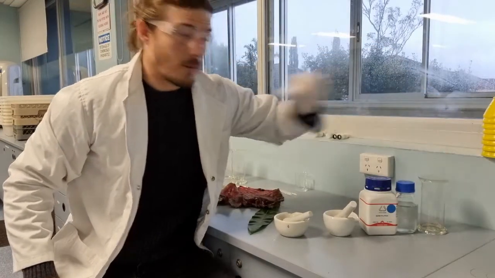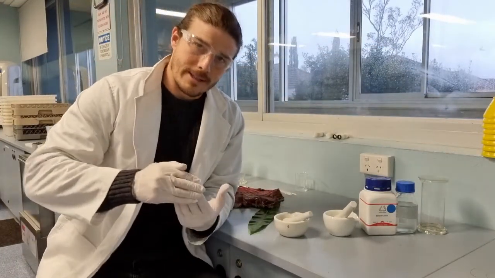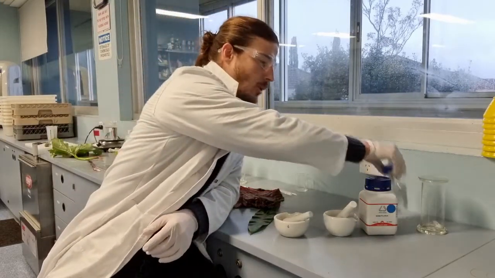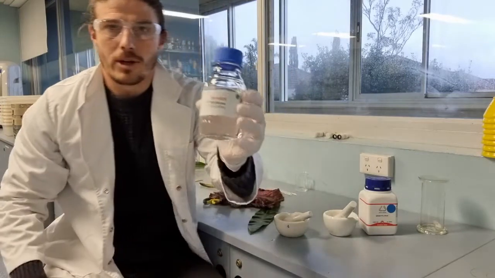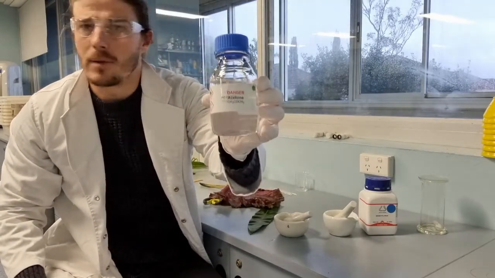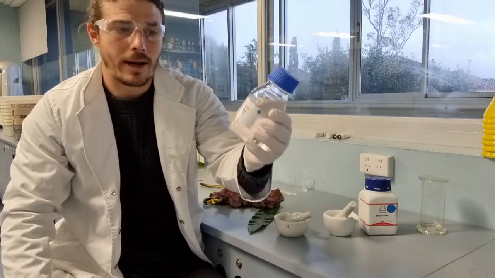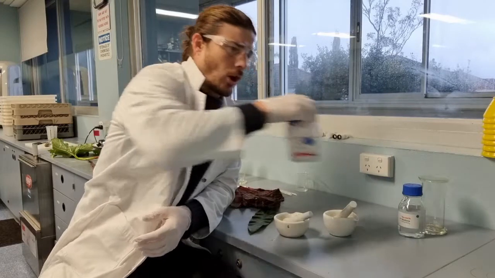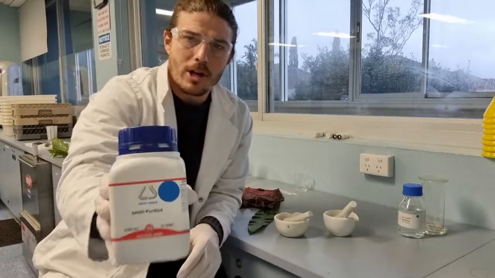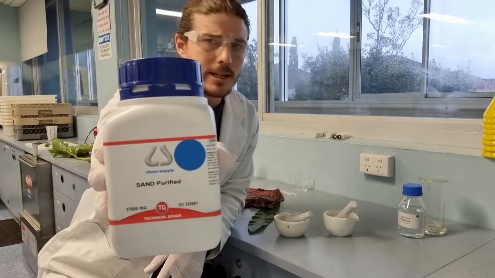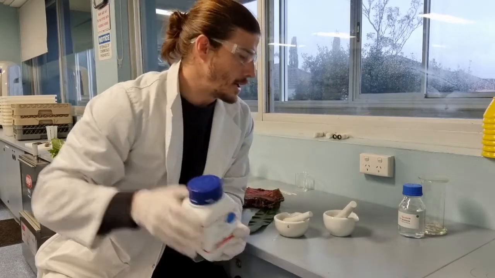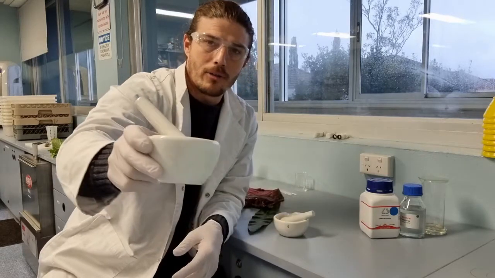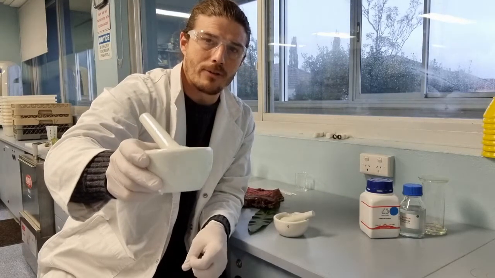In order for chromatography, which will allow us to separate the chlorophyll and other pigments out of a leaf, we'll need a solvent. The solvent that we're using is acetone. You can use a variety of solvents for this, but acetone works quite well. To help us grind up the leaf initially, we're going to put in a tiny amount of sand, which is really just pure silicon dioxide. And you'd probably be familiar with a mortar and pestle. That's where we're going to grind up our leaf samples.